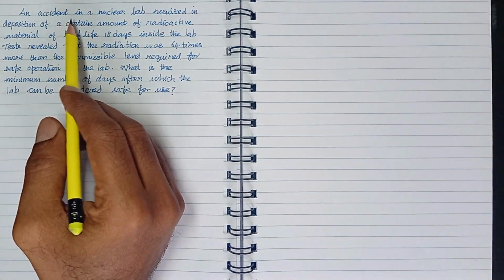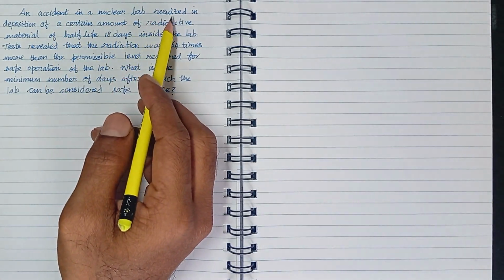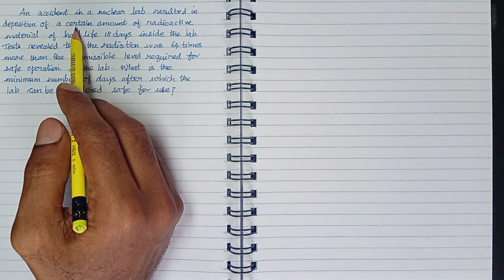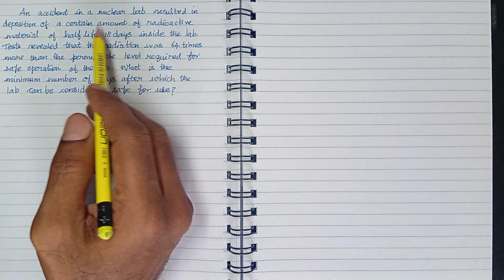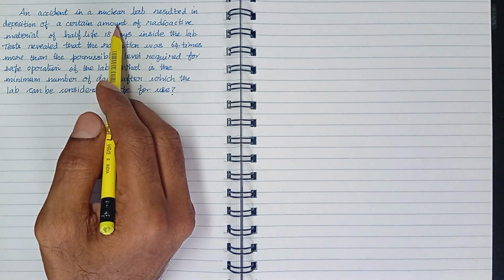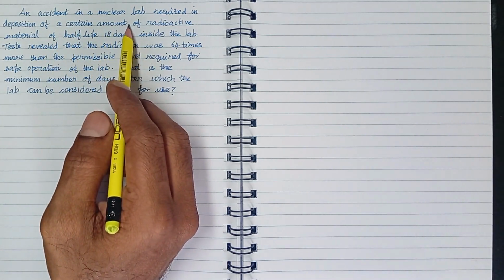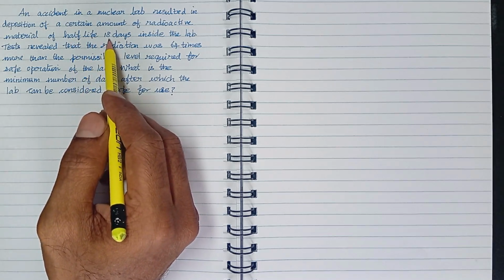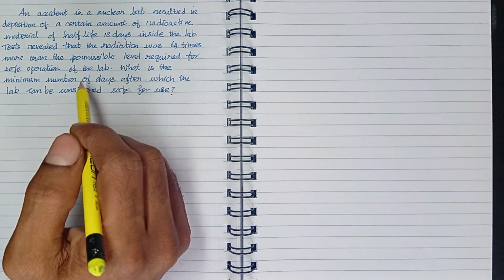Okay, so let us take a look at what is given and what we are required to find. So there is an accident in a nuclear lab and that resulted in deposition of a certain amount of radioactive material. It is not specified how much, just a certain amount. The quantity is not specified here. And this radioactive material has a half-life period of 18 days.